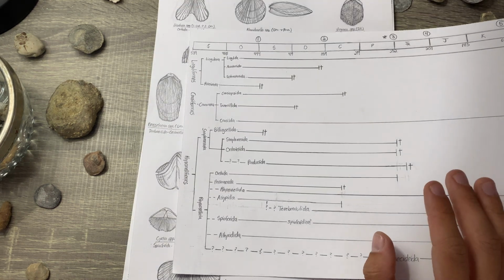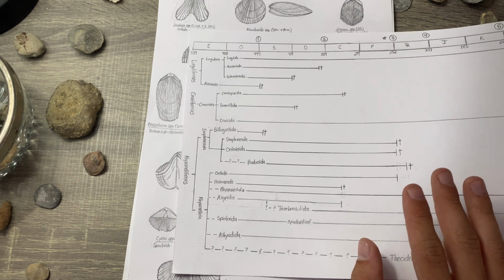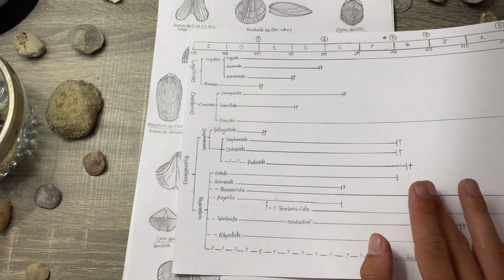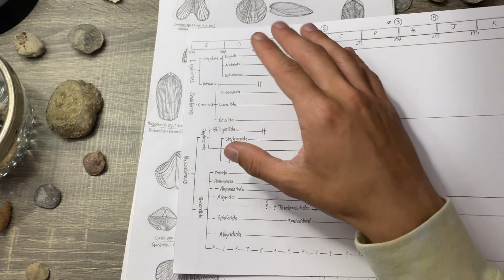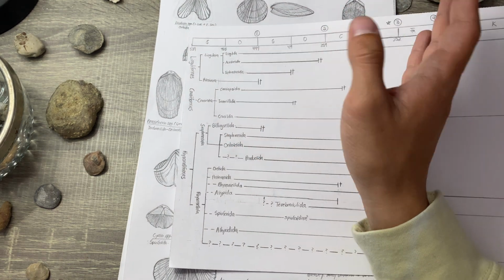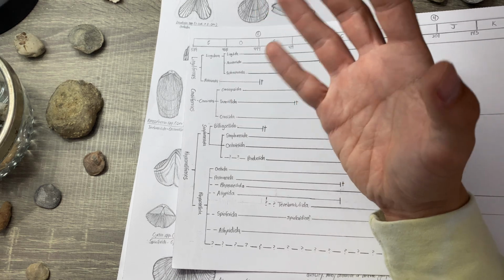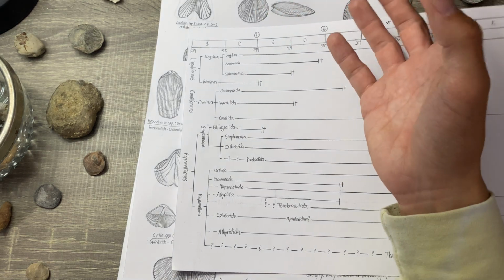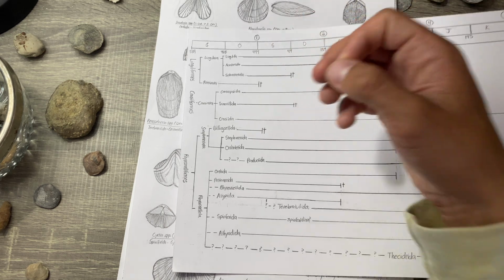I know it's a lot of information, a lot of jargon, but I really do find them super interesting, and there's still parts of me that's like, I didn't really explain it that well, or there are things that I got wrong, but I feel like this is a really good general guide to the diversity of brachiopods, and I really hope you enjoyed this video.